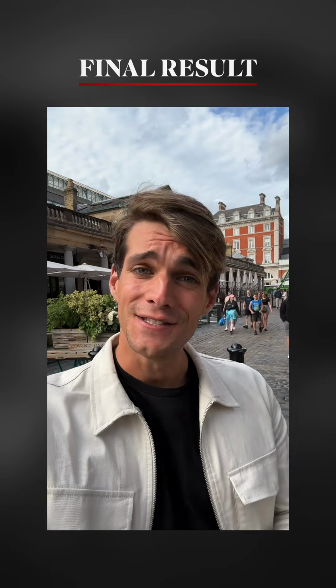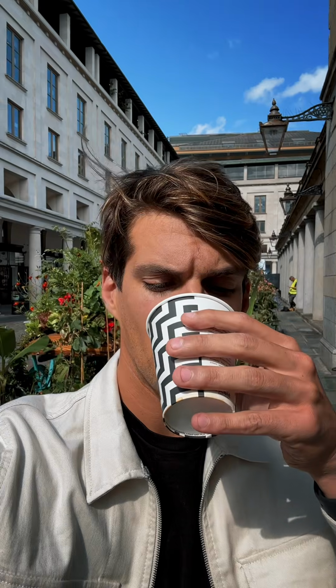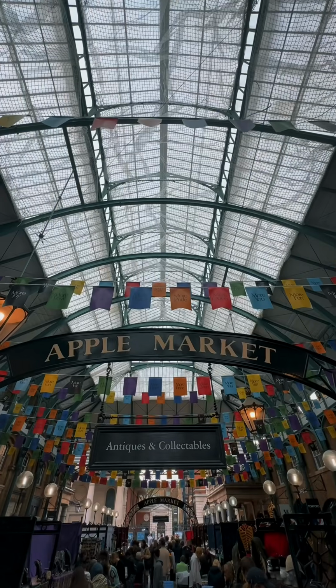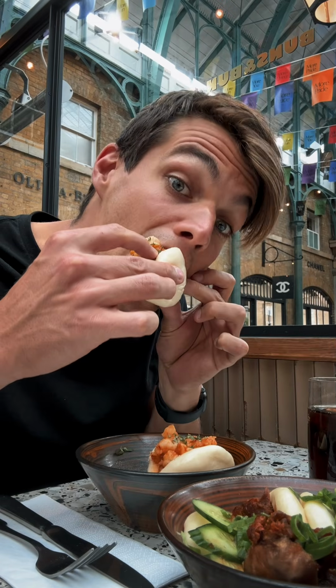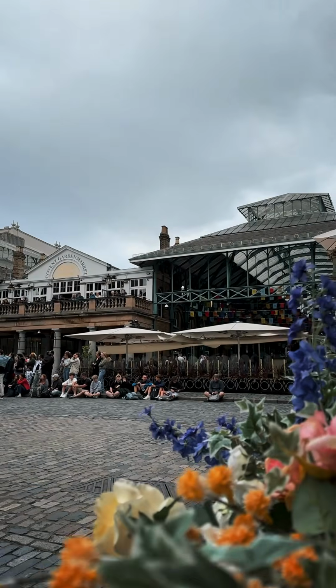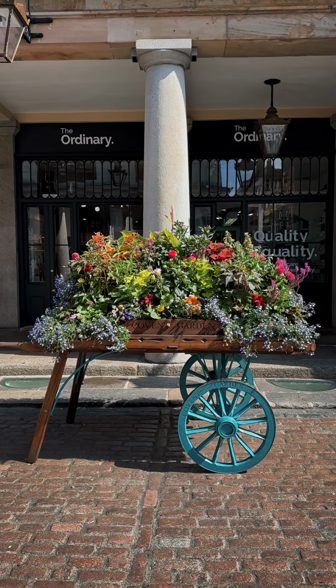Good morning. Today we are exploring Covent Garden together. But first thing first, let's grab a coffee. I found this stall and the cappuccino was very creamy. I walked around the Apple Market. So many interesting objects here. I then stopped to have lunch and ordered some buns. They were really good. In the afternoon, I kept exploring cute alleys and I watched the street performers.